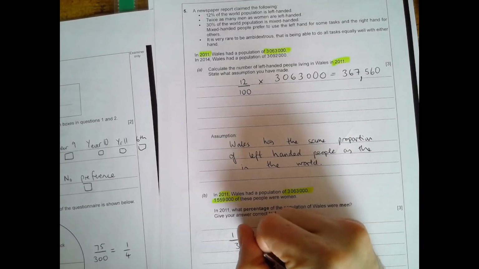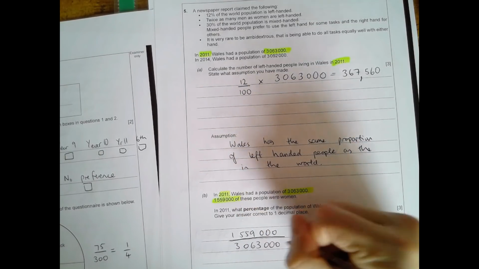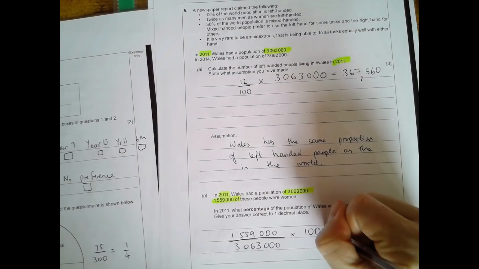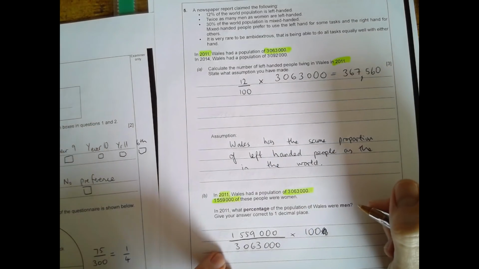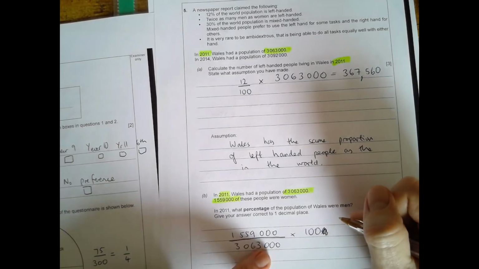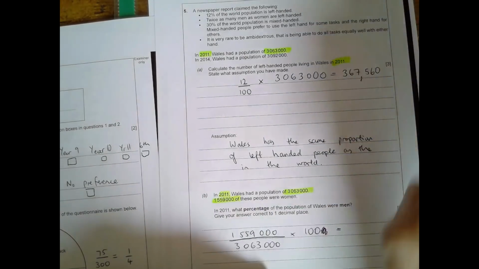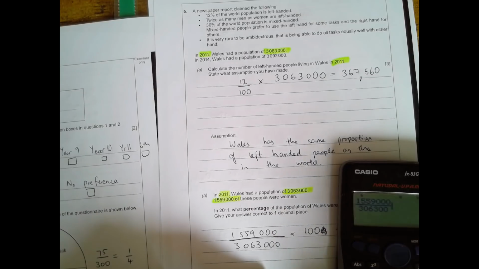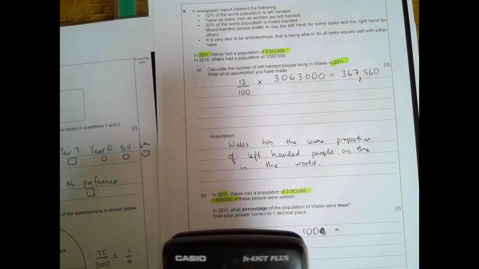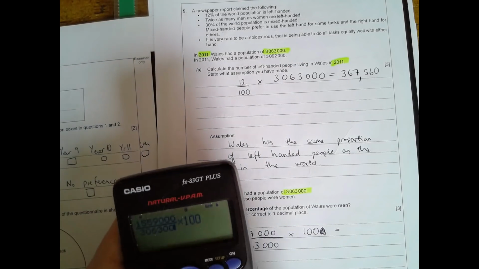So 1,559,000 over 3,063,000, and then times by 100. It's always what you've got divided by what you had, or out of the total, times by 100 to turn into a percentage. That comes to, right, I've missed a 0 on the bottom there.